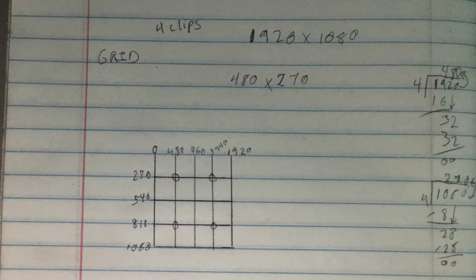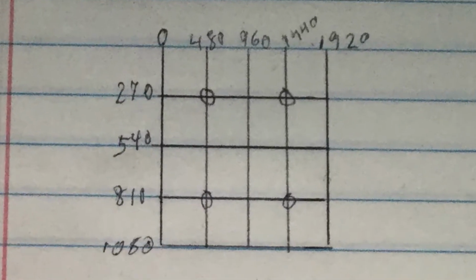One video's position is going to be 480 and 270. Another is going to be 1440 and 270. You know, different vertical lines, but the same horizontal lines. And the same can be said for the 2 bottom ones: 480, 810, and 1440, 810. Alright, so I already got the first clip chosen.